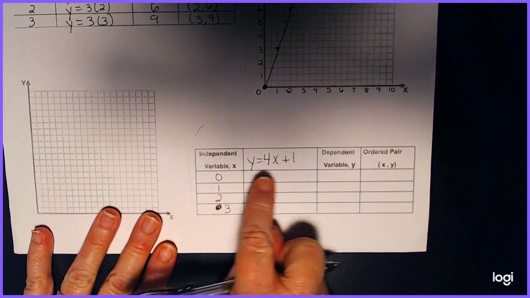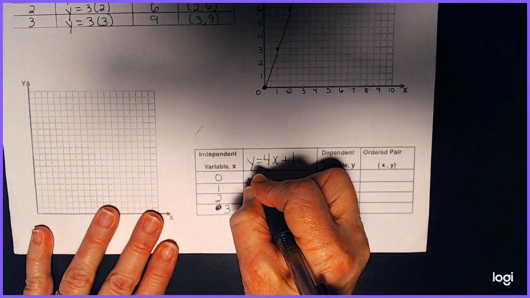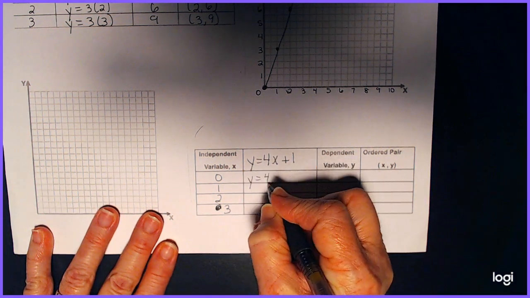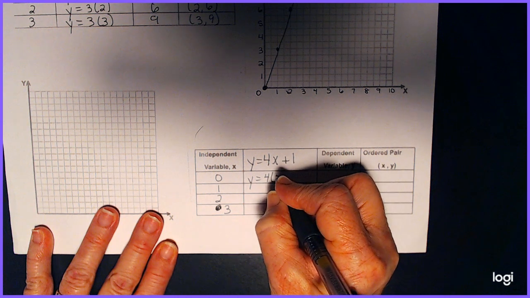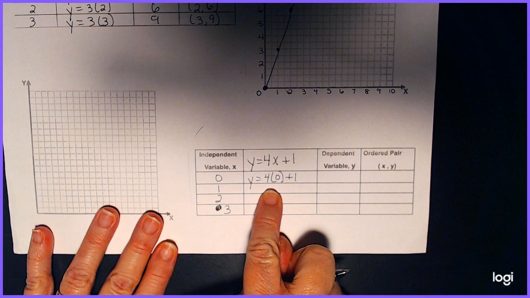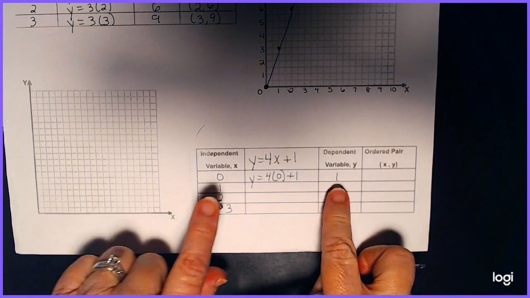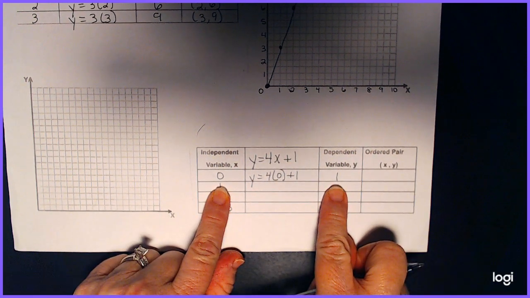All right, and we're going to substitute in for our x. Oh boy, this one's going to be a little bit more challenging. We have y equals 4 times, and instead of the x, we're going to put a 0, plus 1. What is 4 times 0? 0. And 0 plus 1 is 1. So my ordered pair is 0 and 1.